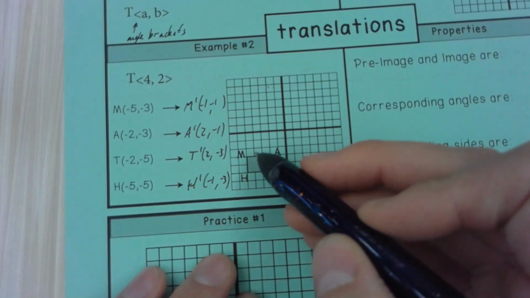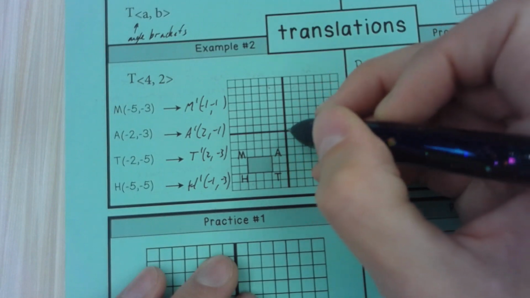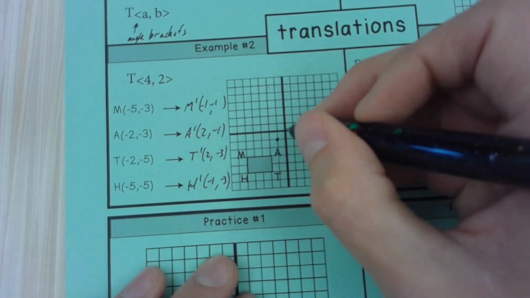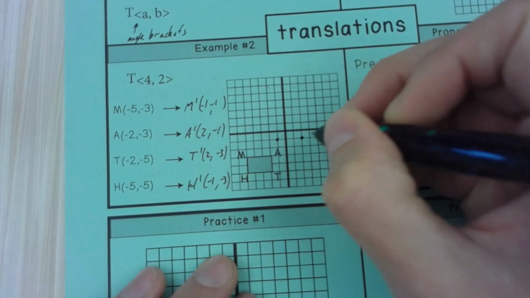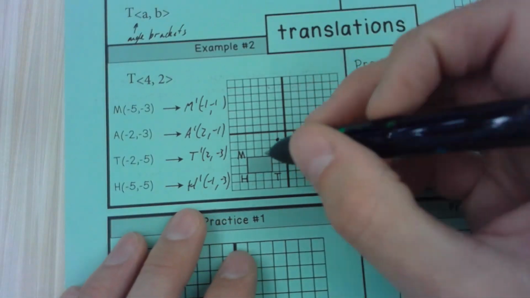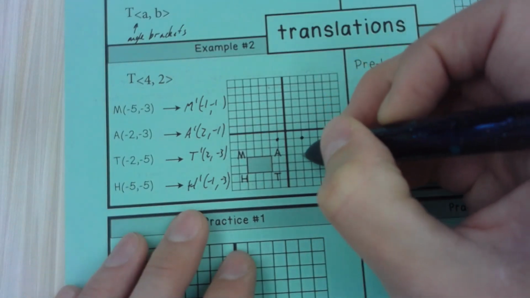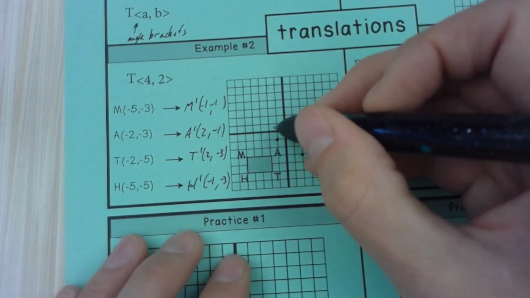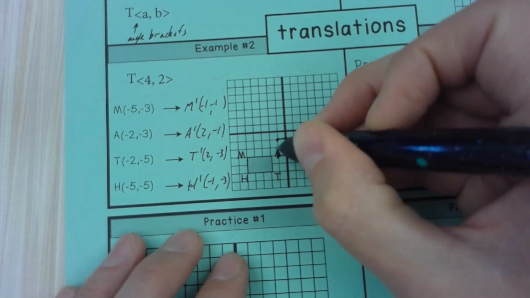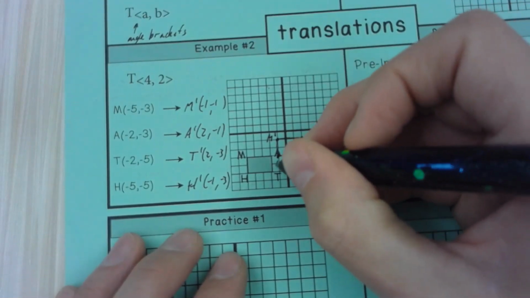So graphically, each of these points, when I plot M at negative 1, negative 1, there's M. When I graph A prime at 2, negative 1, and when I graph T at 2, negative 3, and when I graph H at negative 1, negative 3. Connect the dots. So here is M prime, A prime, T prime, and H prime.